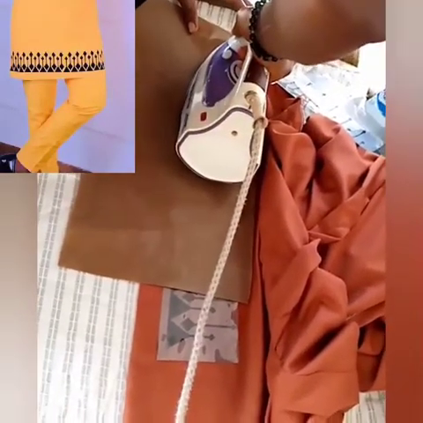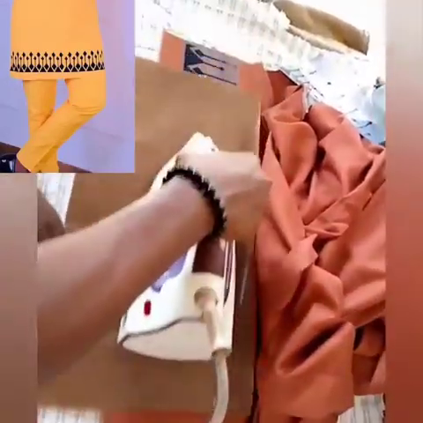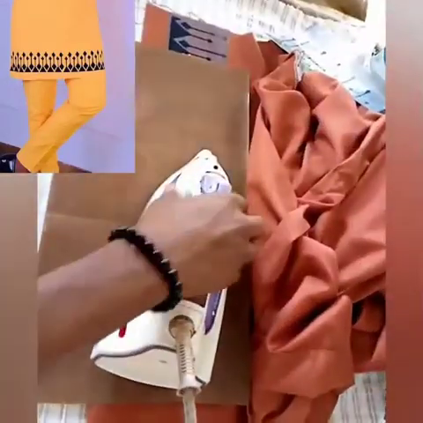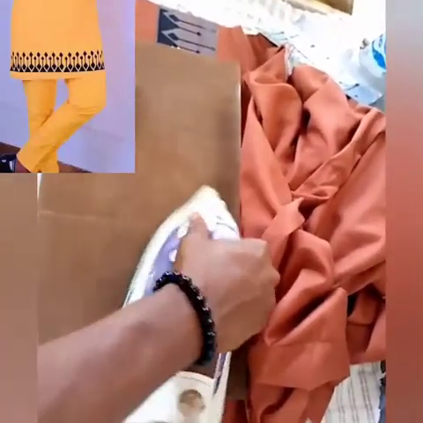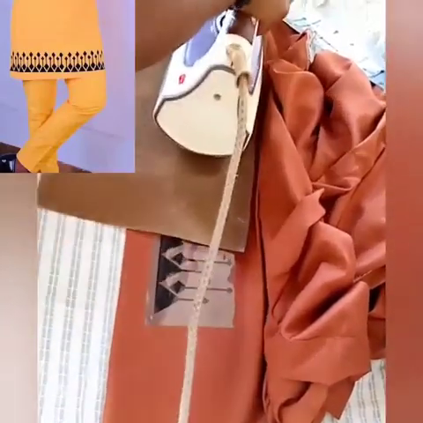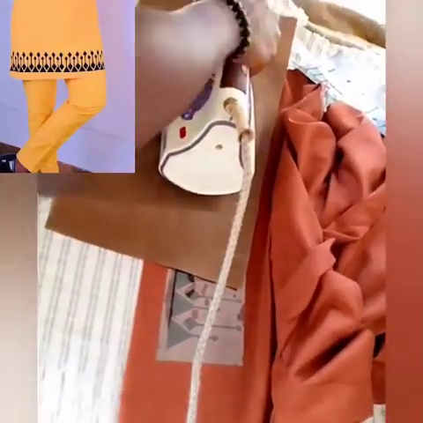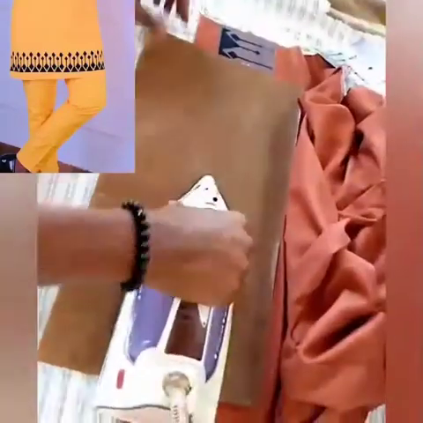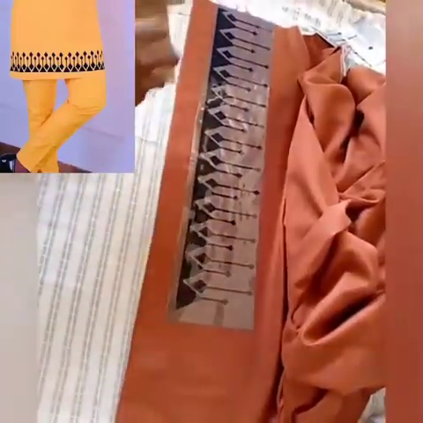If the iron is too hot, it can burn your material, but once you place the Teflon on it, it can't burn. You leave it on the spot for about 30 seconds.